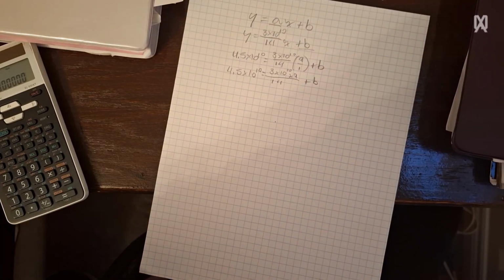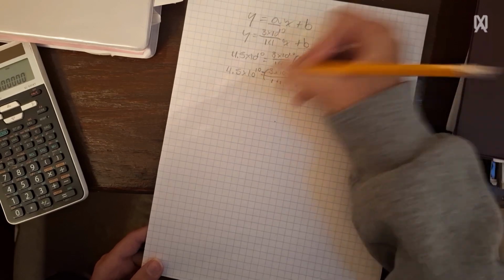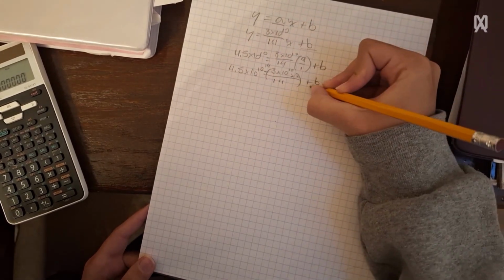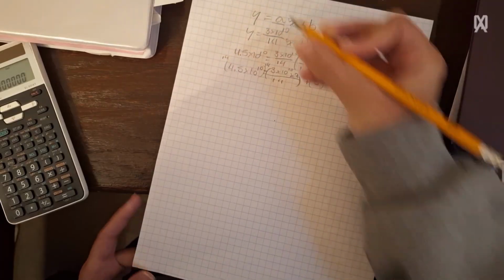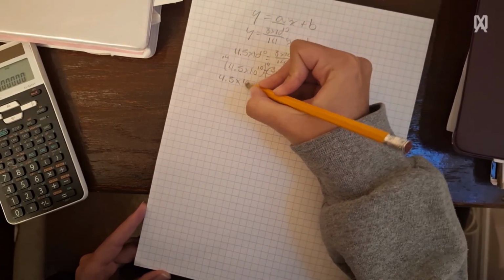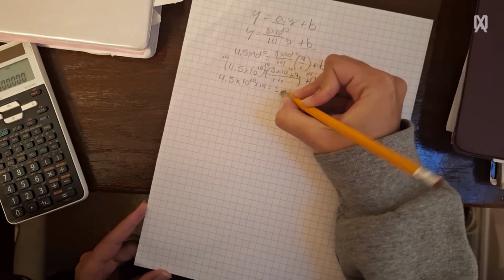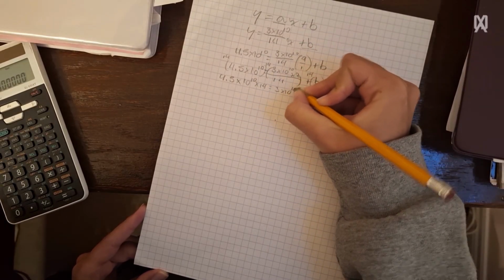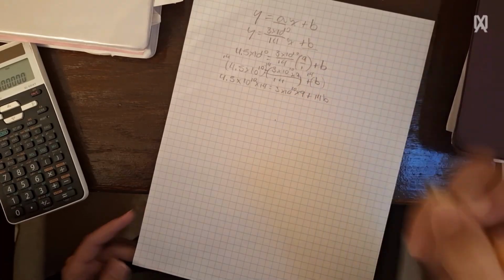And I don't want to leave this as a fraction. I want it to be a whole number. So we're going to do everything times 14. So this is 4.5 times 10 to the power of 10 times 14 equals 3 times 10 to the power of 10 times 9 plus 14b.